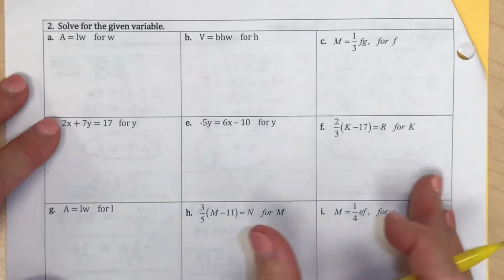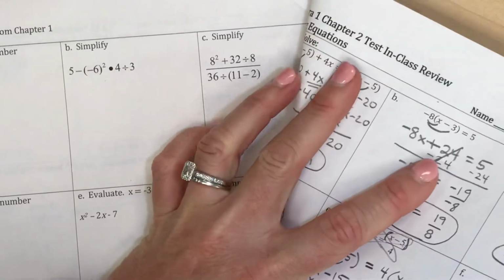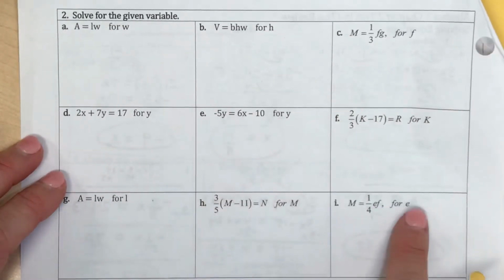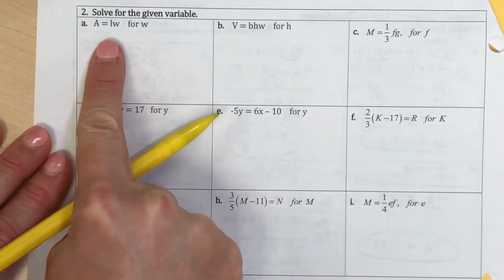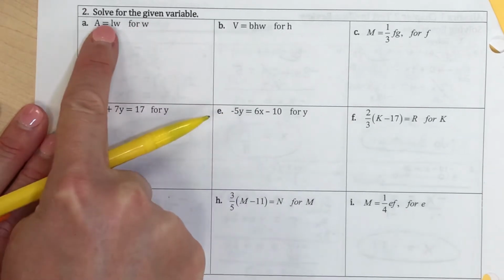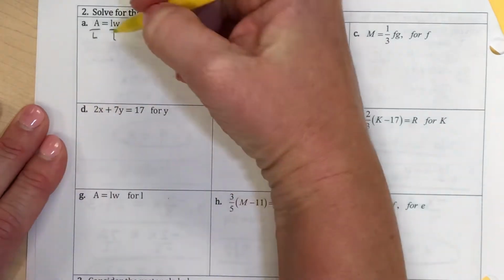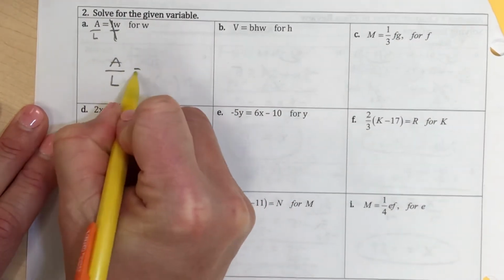In this video, I'm going to work through the literal equations on our Chapter 2 in-class review packet, and I'm going to just do one video for all 9 of these problems. So if area is equal to length times the width, if I want to get my width all alone, I just need to divide by the length that I don't want anymore. So here now my width will be alone, and the area divided by the length is going to be equal to the width.